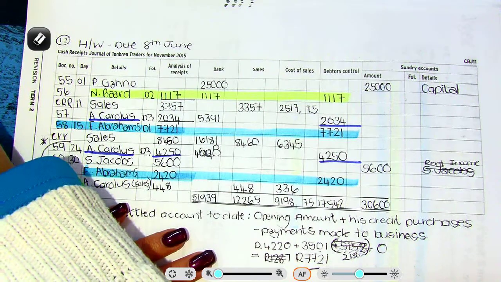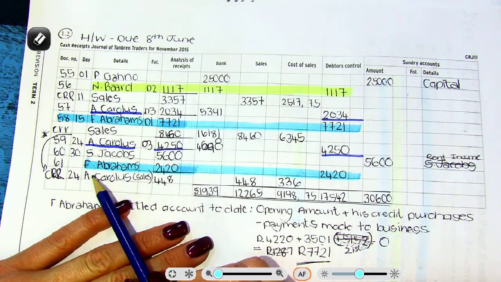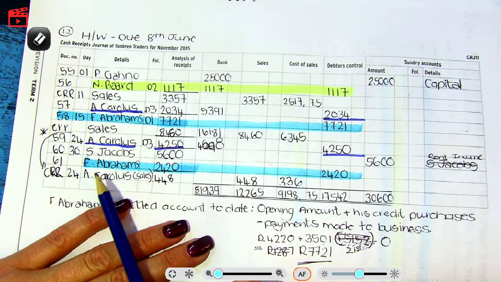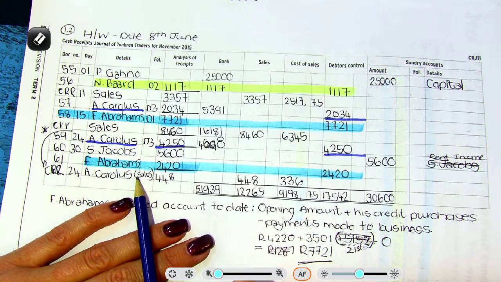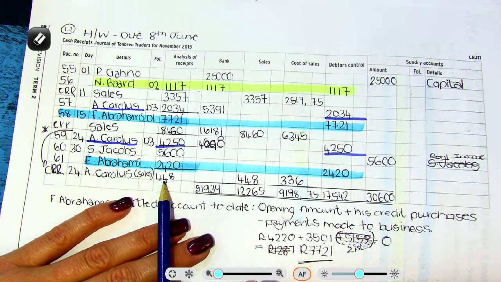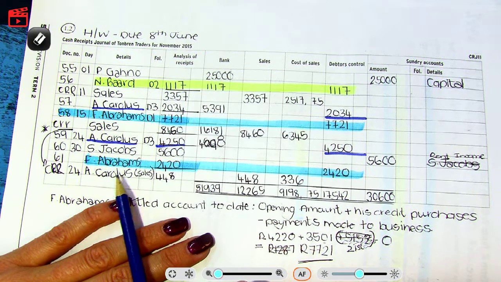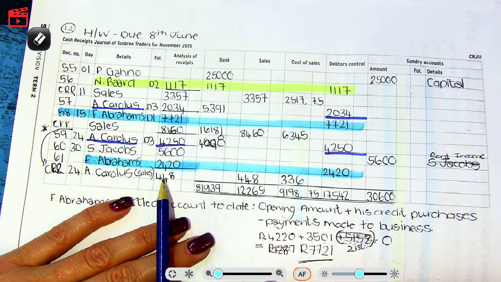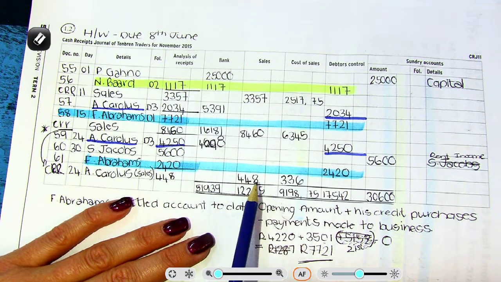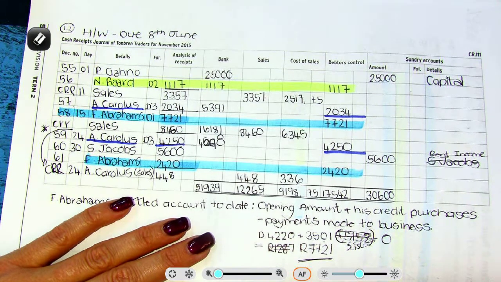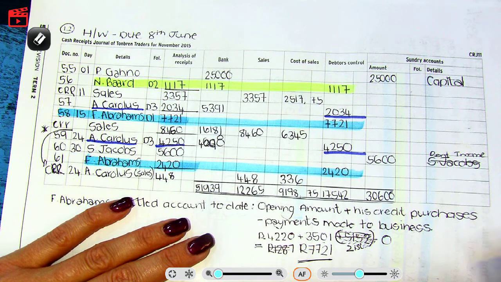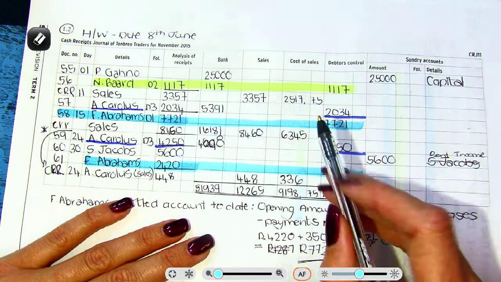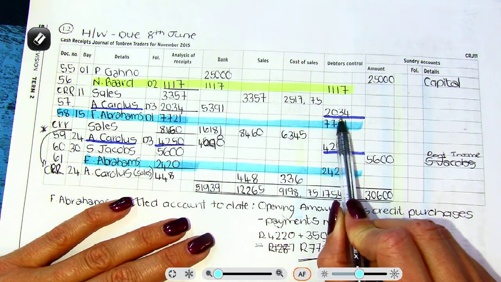And then A. Carlos, this is why I tell you to always look if it's in debtors control as well, because we can see here that A. Carlos, we did a cash sale with him, so not credit. This was a normal cash sale, and he took the goods, left with them immediately, and we received the money for it immediately. So it wasn't money that he still owed me. So don't include the 448. That was a normal cash sale. Right, so the only two amounts we are taking are 2,034 and 4,250.